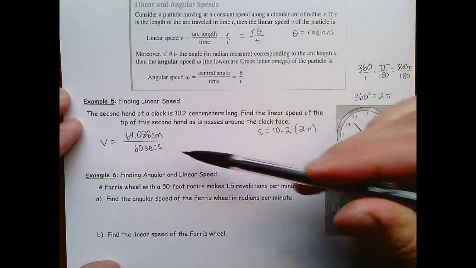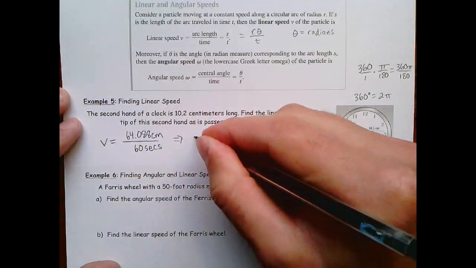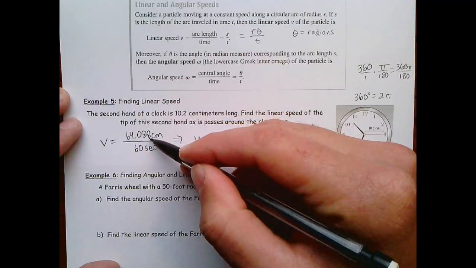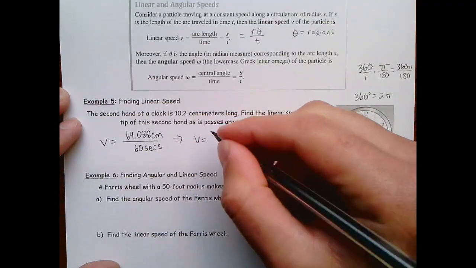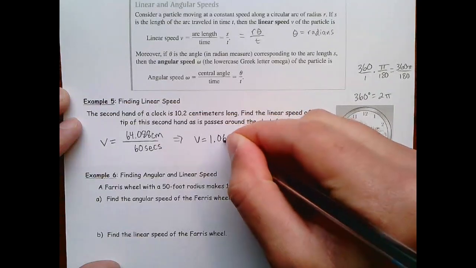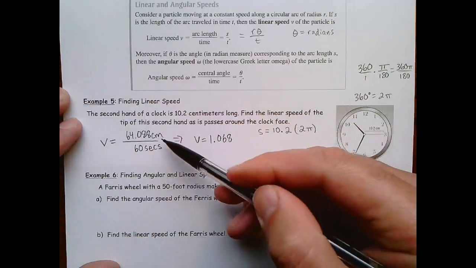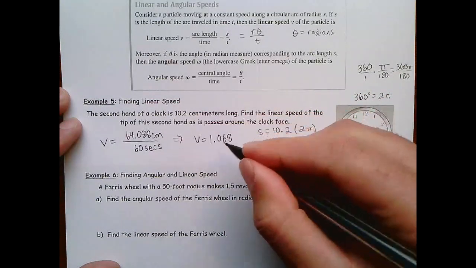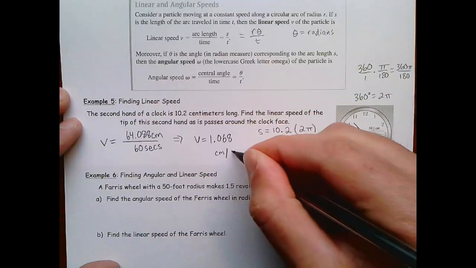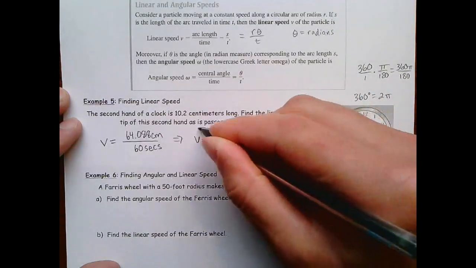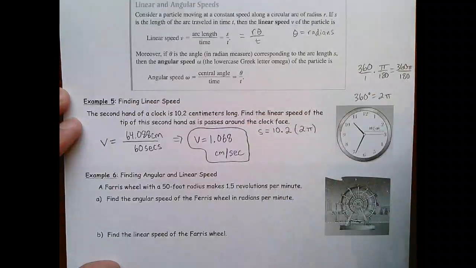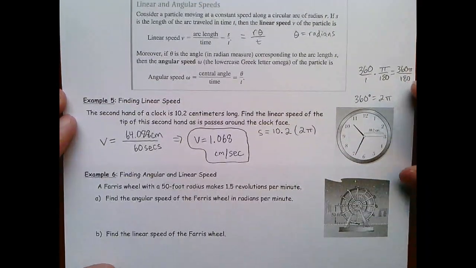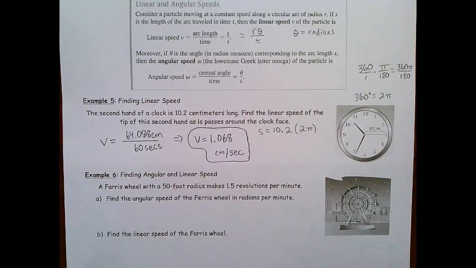So in that case, if I divide those two on my calculator, I'm going to get V equals 64.088 divided by 60, which is 1.068. But then what are the units? Well, it's centimeters divided by seconds, so it's going to be centimeters per second. All right, guys, so there it is. If I'm trying to do something like this, I can get this right here.